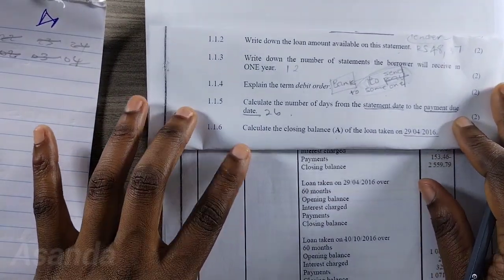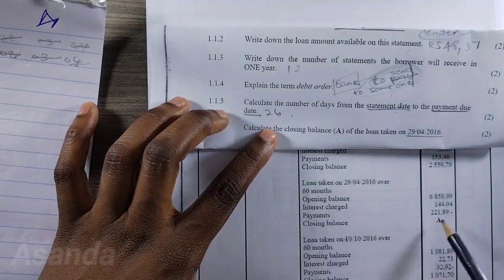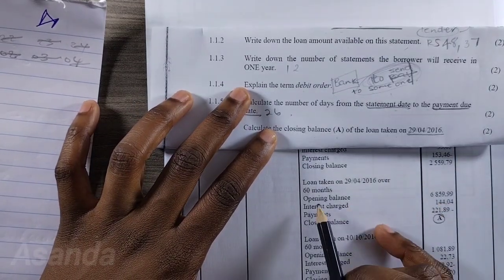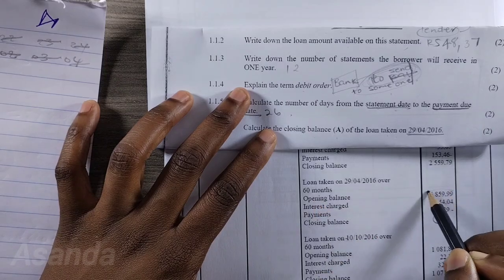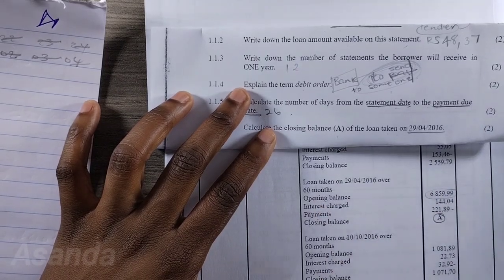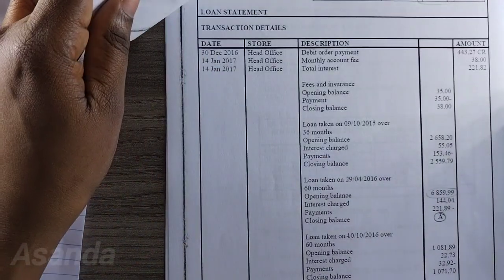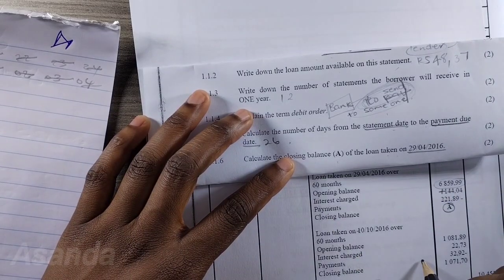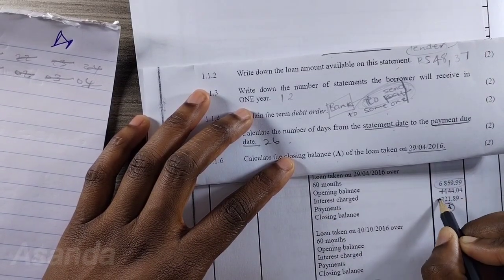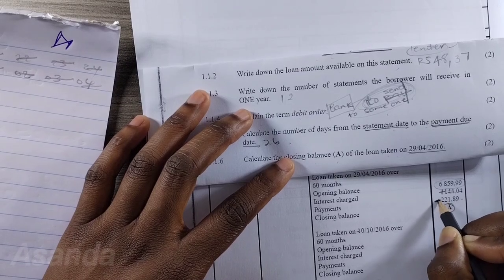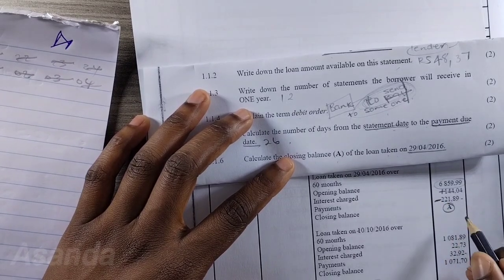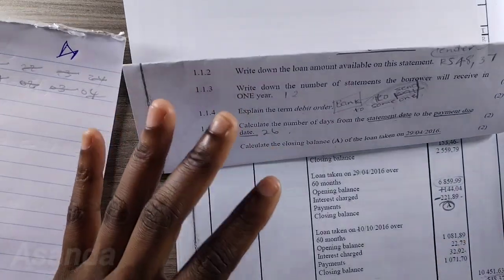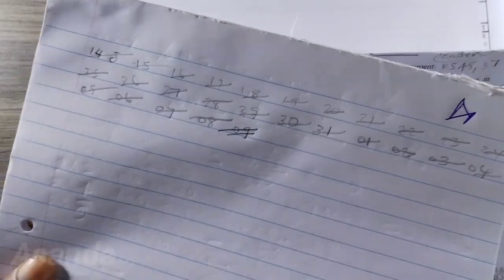$29.04. There's 29/04/2016, which is this A over here. So they opened the balance with 6,859 Rand. And then they charged the interest, so they added this amount. And then she paid, and then the loan went down. And that's what we're going to get there as the closing balance. So we just have to calculate that.